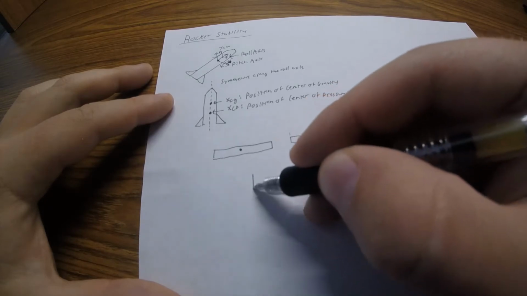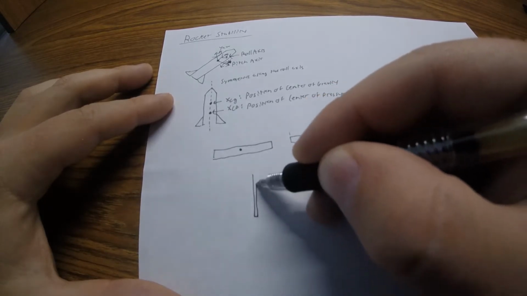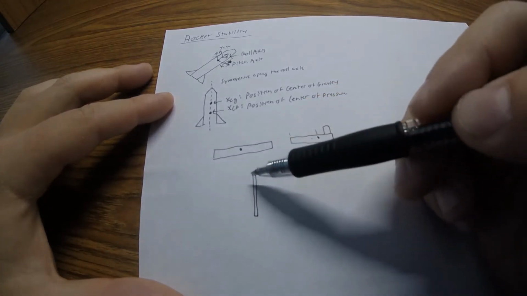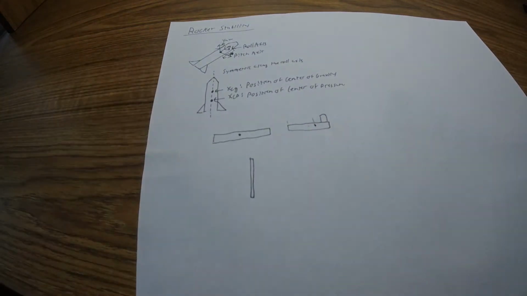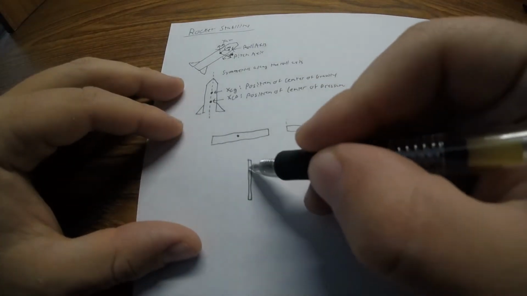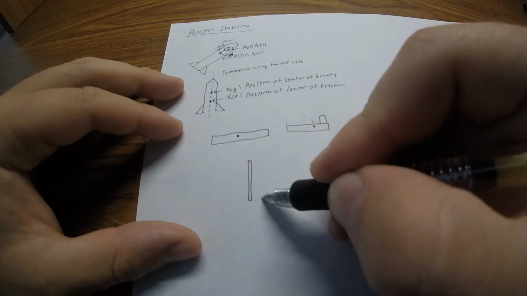So let's say you had a flat side view. If you took just a tiny slice out of the center of a rocket, this would be the side view, and then this would be the front view.